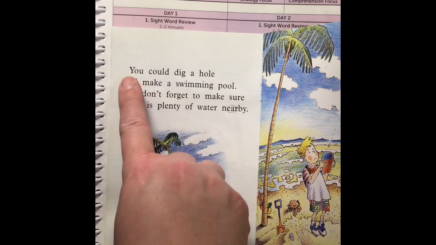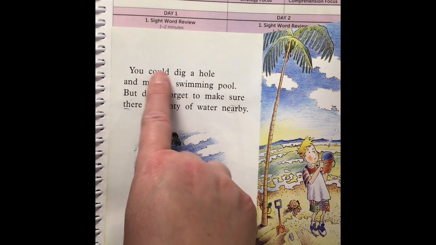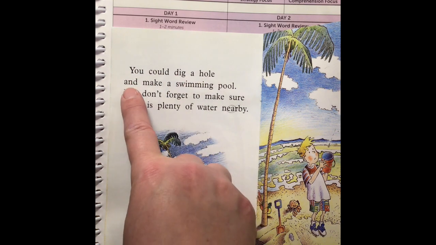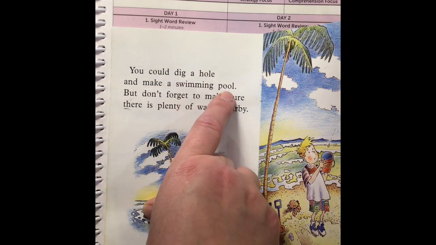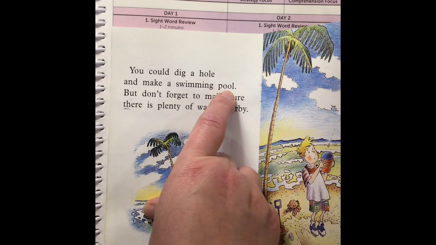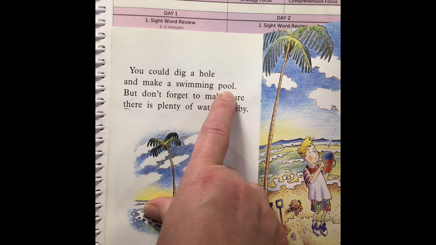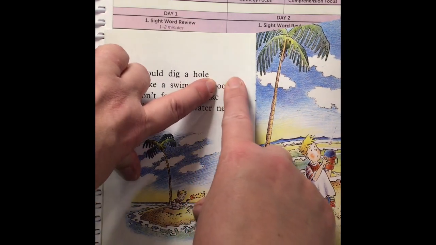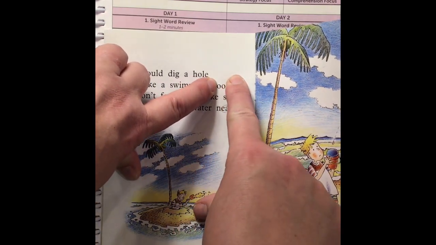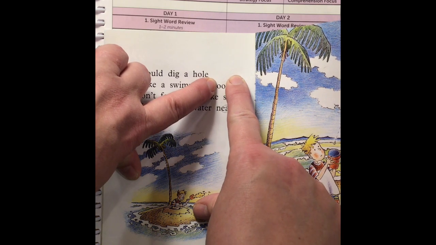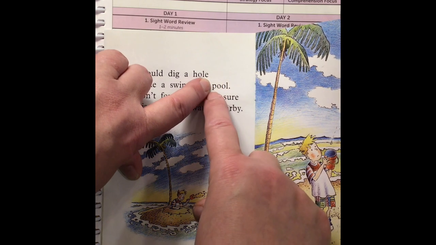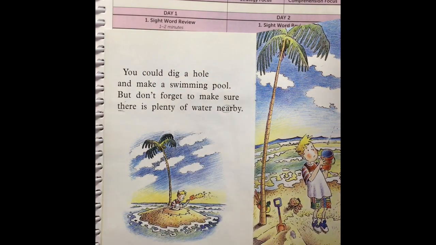If a child said, let's say, you could dig a hole and make a swimming pole, I might say, does that sound right? A swimming pole? And then I might also do this little move like we did in phonics, where I isolate the part that was miscued and say, what's that sound? Ooh, and then go across the word, pool.